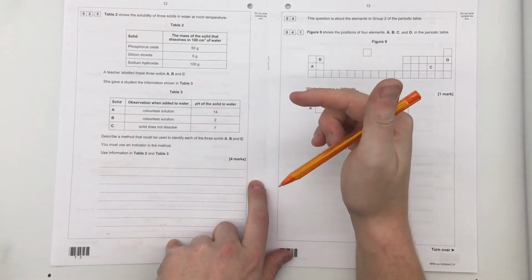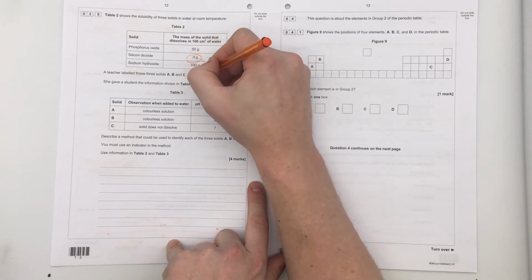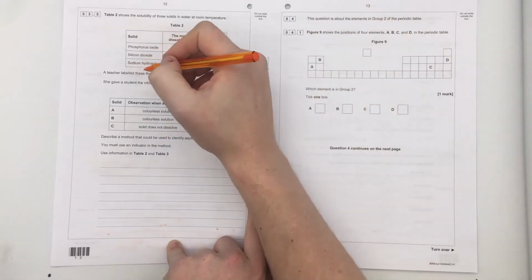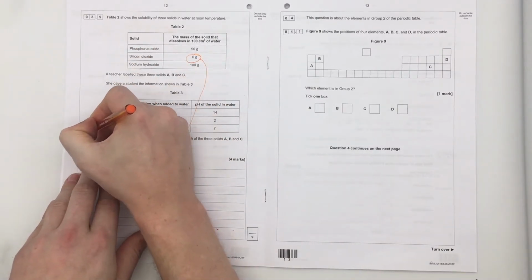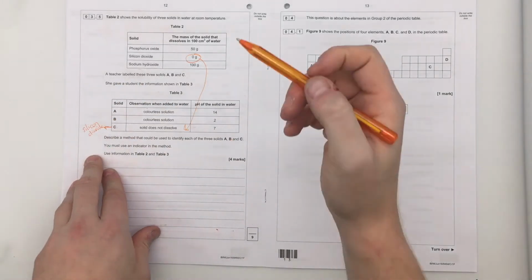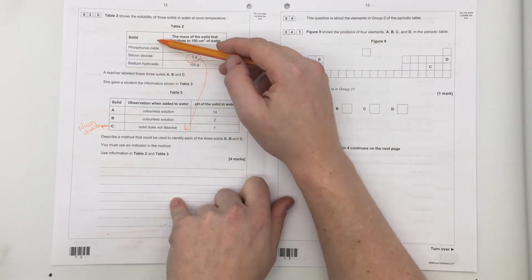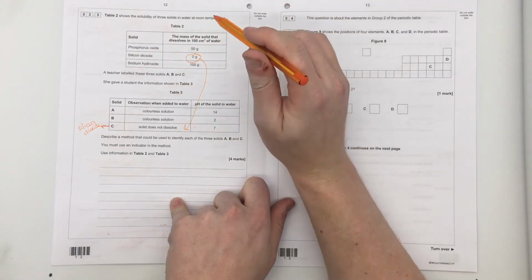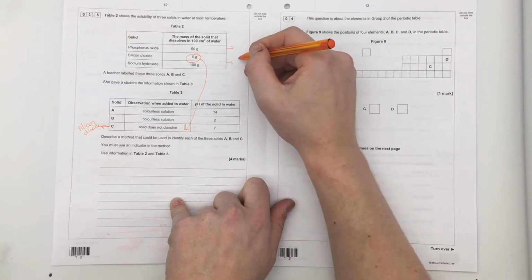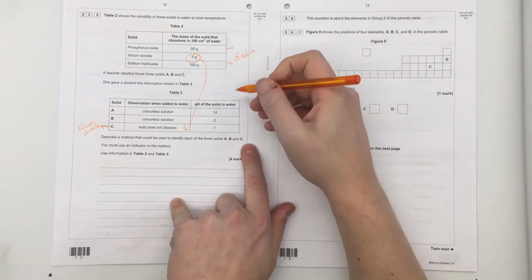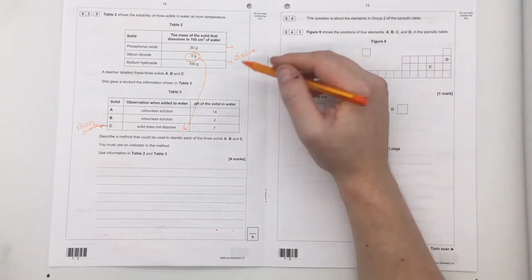First thing to say is that if the mass of the solid dissolved in 100 grams of water is 0, then that means it's the solid which does not dissolve. So C, we know, is going to be silicon dioxide. We now need to work out which one's phosphorus oxide and which one's sodium hydroxide. They both dissolve in water. So what we could do is dissolve them in water, and then we're told that one of them goes to pH 14 and one of them goes to pH 2. So one of them makes an acid and one of them makes an alkali.